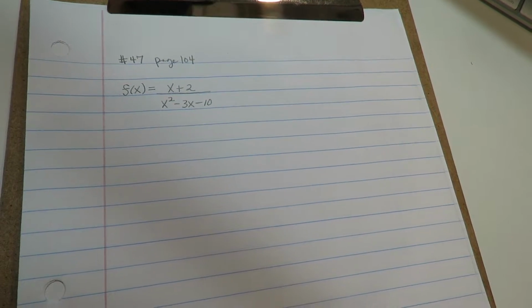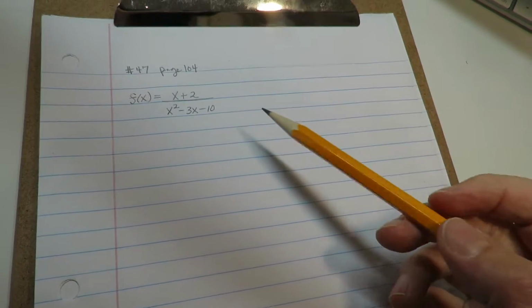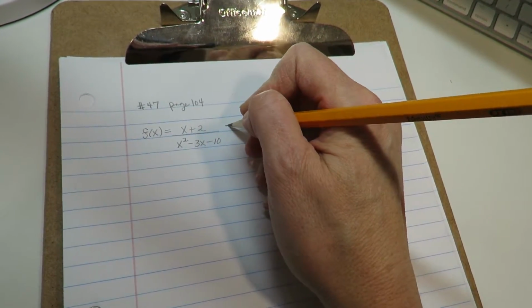Okay, gang, for this one, the question is continuity, so I'm going to solve it how I would solve it, and expect you to solve it on an exam. So it's a fraction, so I'm going to go ahead and factor whatever I can.